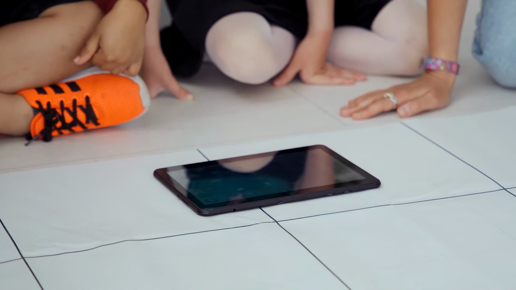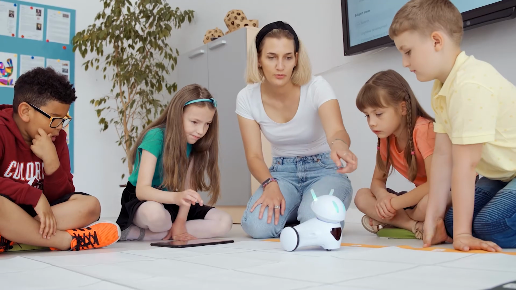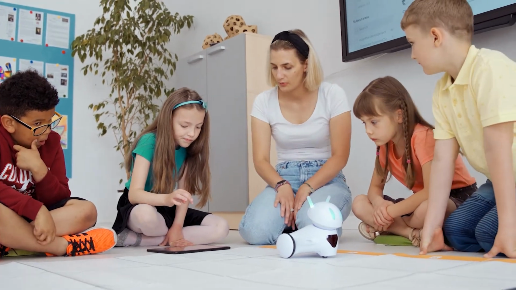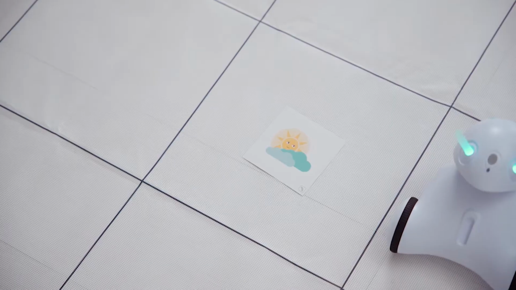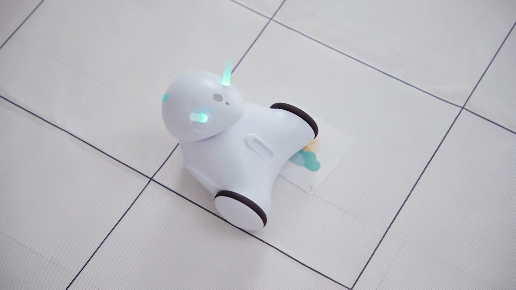Students took turns directing the robot onto fields marked by flashcards they thought best described their moods during the exercise. Children would then explain to others how they were feeling and why. By doing so, they practiced identifying and naming their feelings and emotions, while the robot helped them break the ice and get more involved in the task.